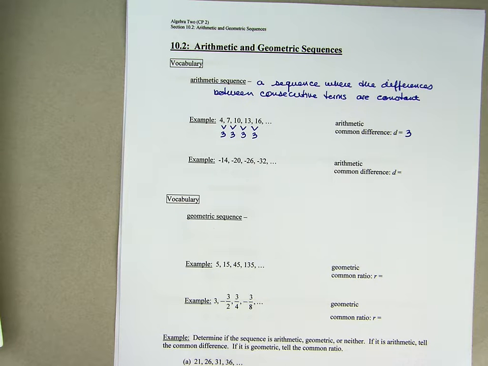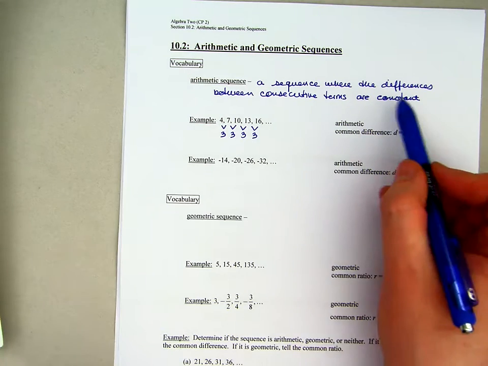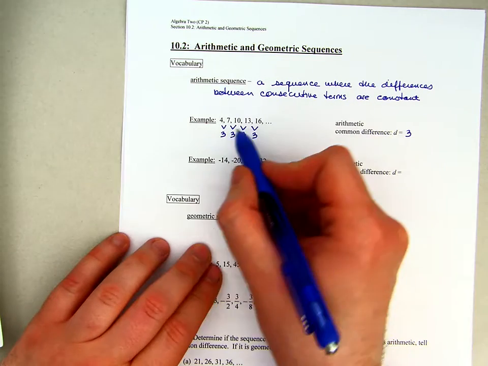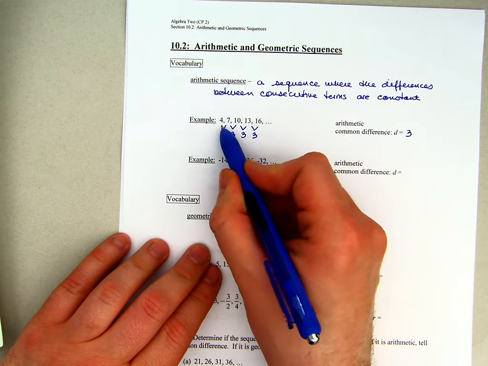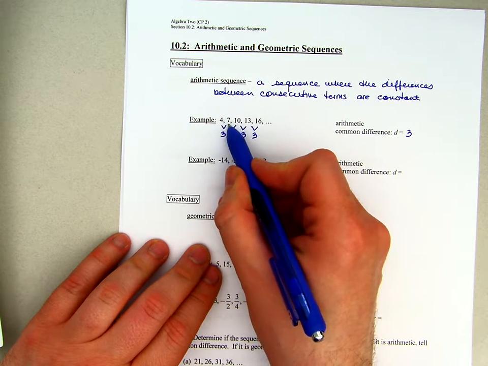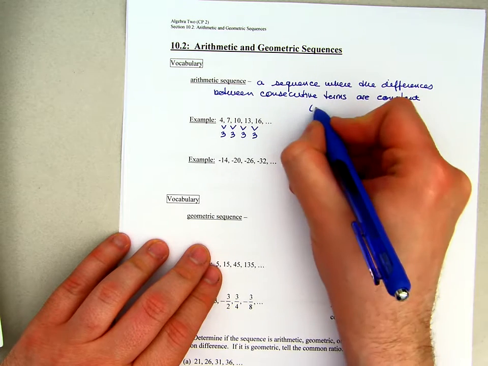There might be an easier way to think about this pattern rather than the differences being constant. We can also say this looks like an addition pattern. 4 plus 3 gives us 7. 7 plus 3 gives us 10, and so on.